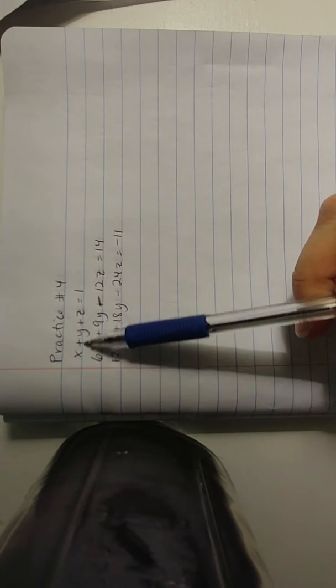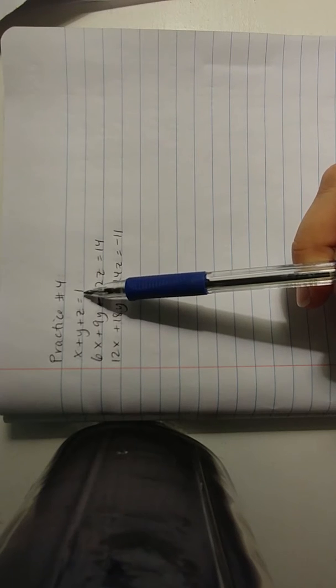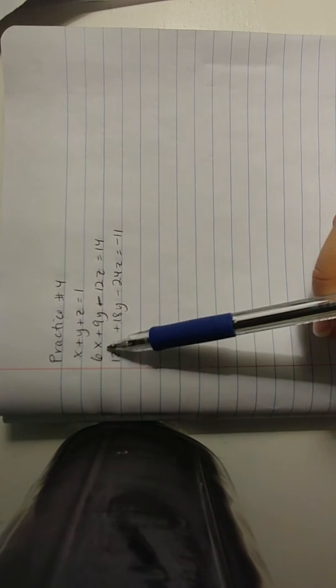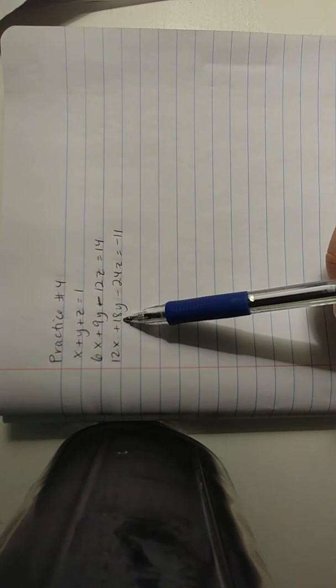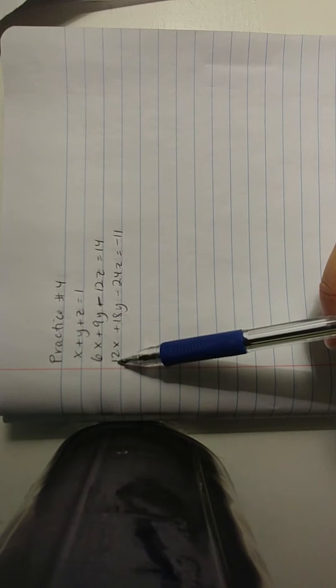So just like in the last example, you can sort of look ahead of these and think, okay, well, this x plus y plus z equals 1 is really nice and simple, but what's more interesting is this equation as compared to this equation. You might notice that, oh, 6 times 2 is 12, and 9 times 2 is 18, and 12 times 2 is 24, and all of my signs match up. So basically, if I double this, I should get this. However, if I double 14, I don't get -11.